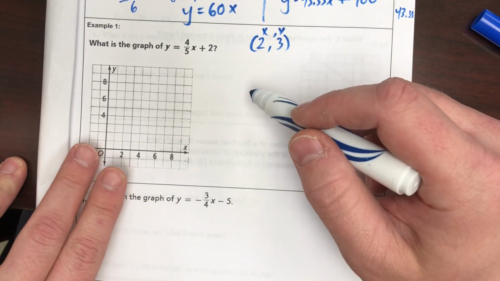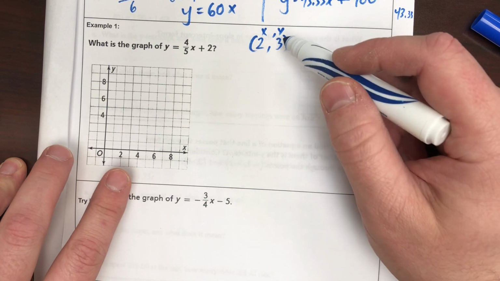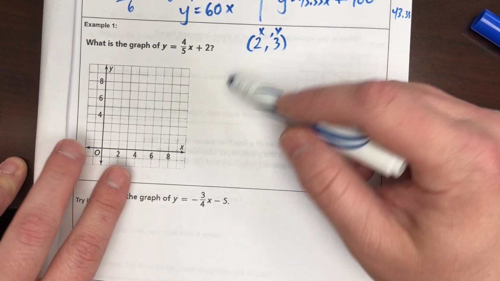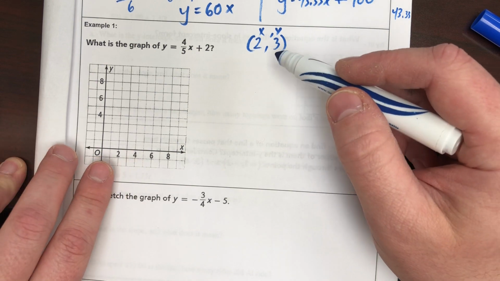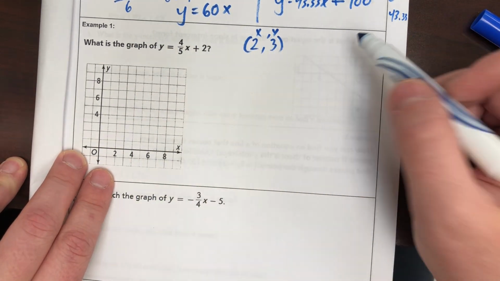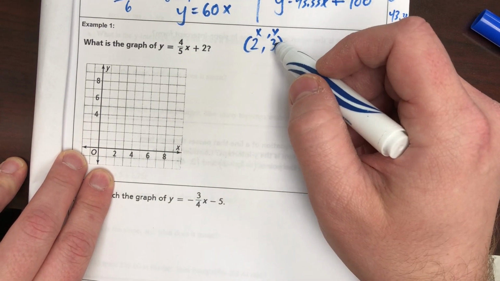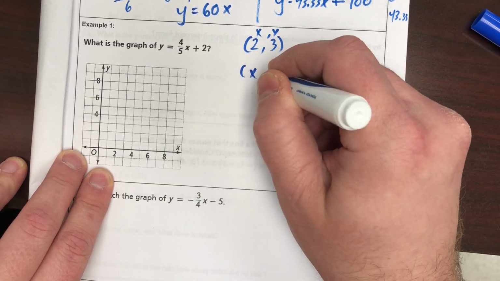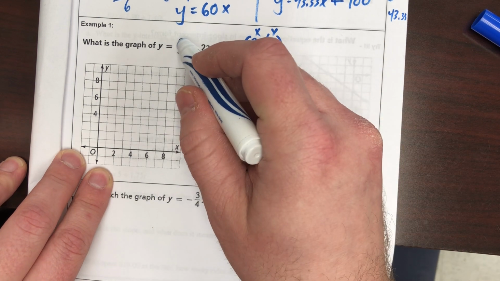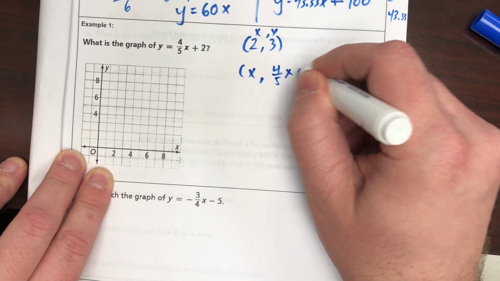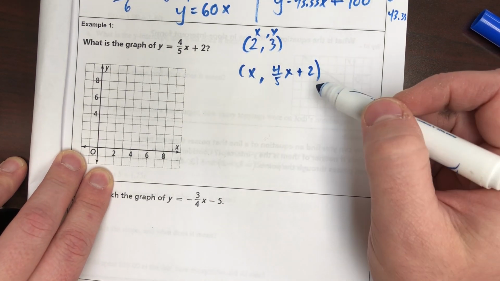The stuff that we're going to be doing today doesn't follow that order, and points don't follow the order of stuff that we're doing today. So it's important to keep those ideas separate. If we're trying to graph this, it's saying that instead of saying 2 comma 3, we're saying x comma 4 over 5 times x plus 2. It's a silly way to look at it, but it's true, right?